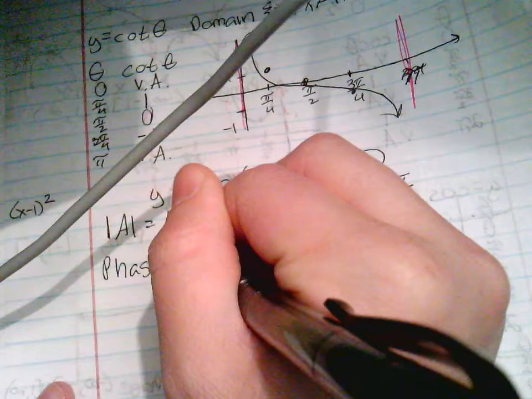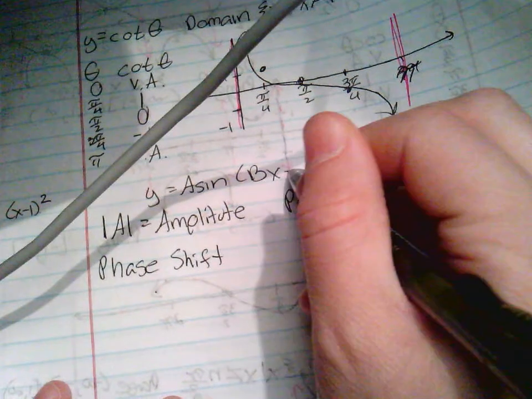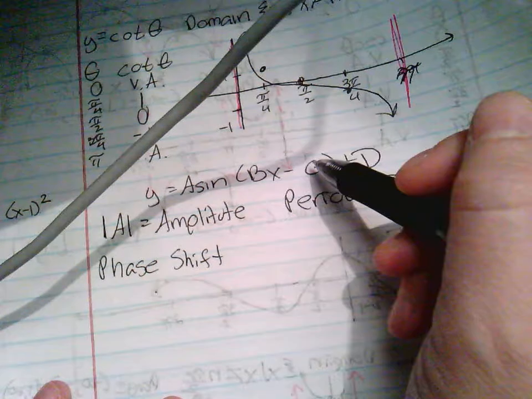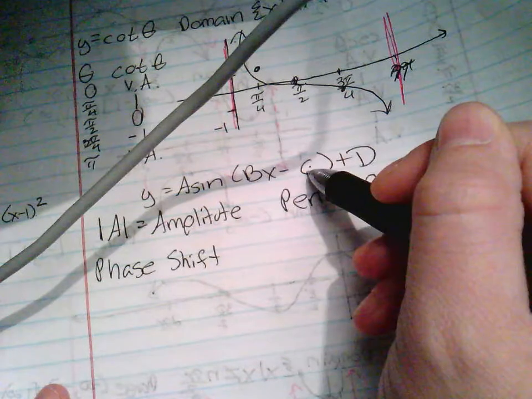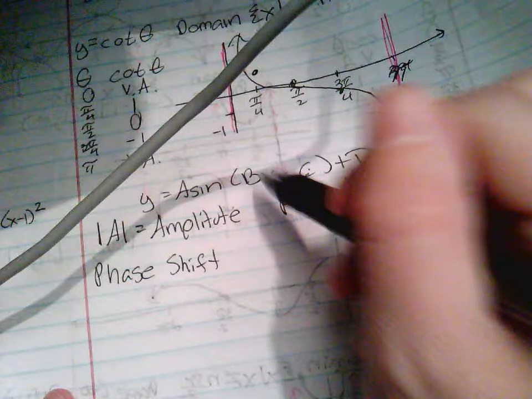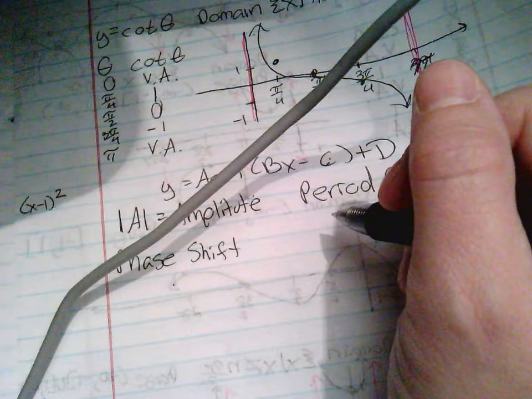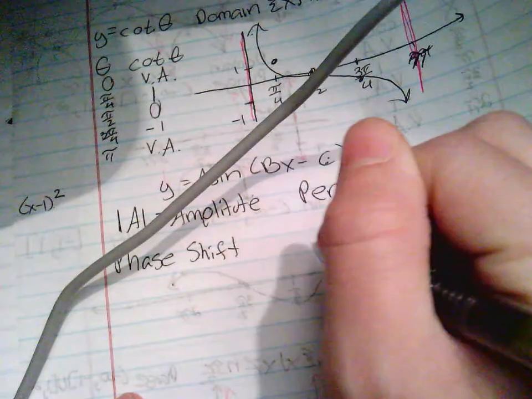So c over b. Remember, if it's negative, that's a right unit, so that's not negative c over b, that is just c over b. Now if this was bx plus c, then that would be negative c over b, okay? So whatever is in parentheses is still horizontal movement. You might want to look at your other notes on translations of graphs, and you can see they all make the same pattern. So that's just c over b, and that's a horizontal movement.